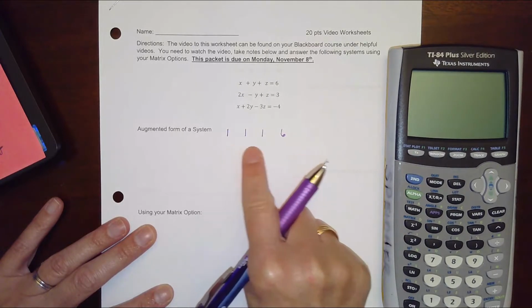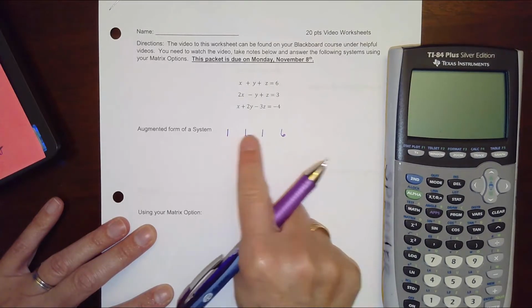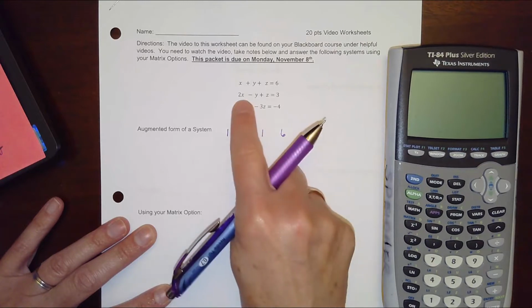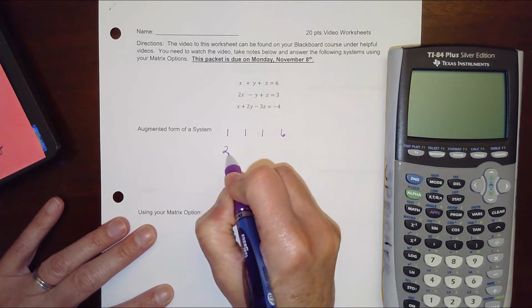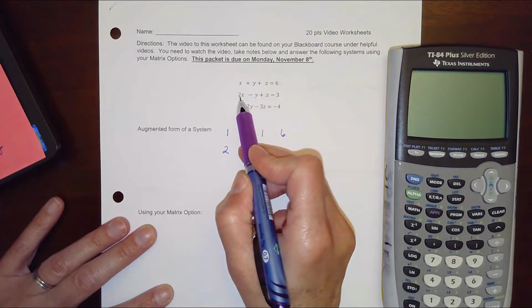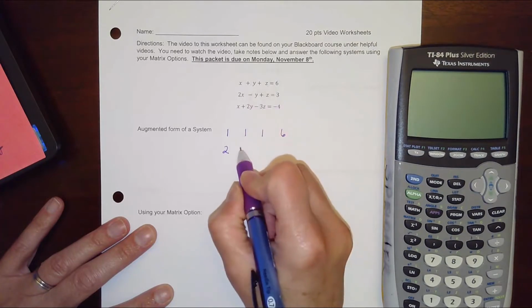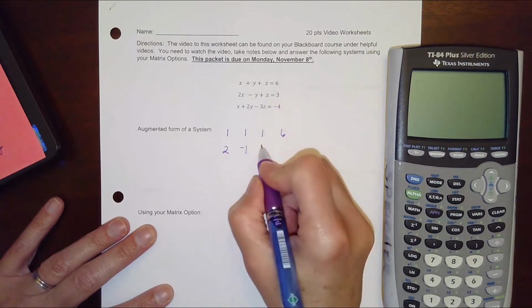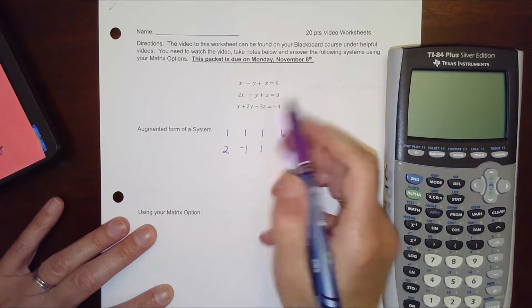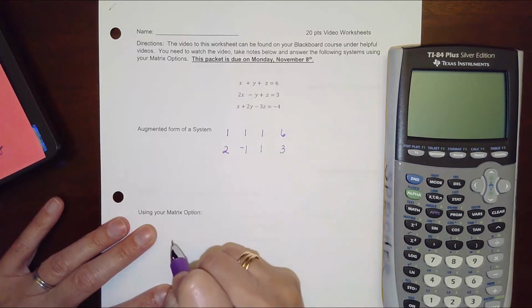So we're going to have 4 items. We're going to have one row with 4 items, and then the next row is going to have 4 items. So then we have 2 for the coefficient in front of x. There's a negative 1 in front of this y, a positive 1 in front of that z, and then the constant.